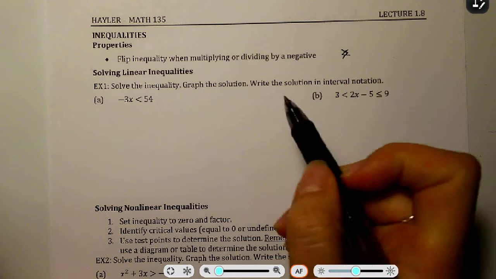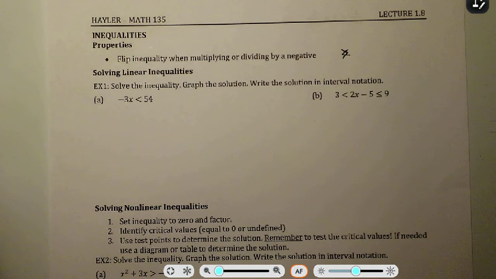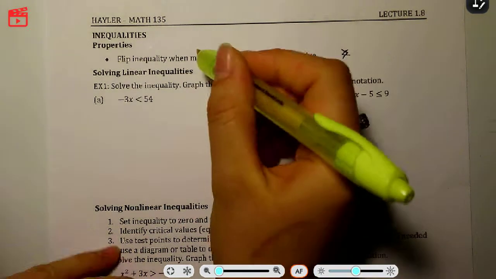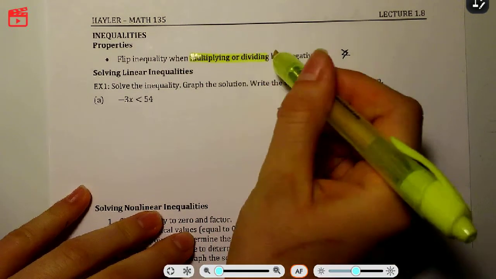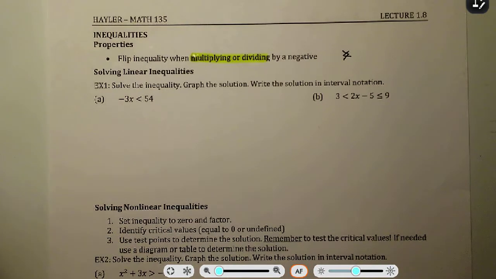Now remember, that is just when we're multiplying or dividing, not when we're adding or subtracting. So good to keep in mind. So let's take a look at some of the examples.